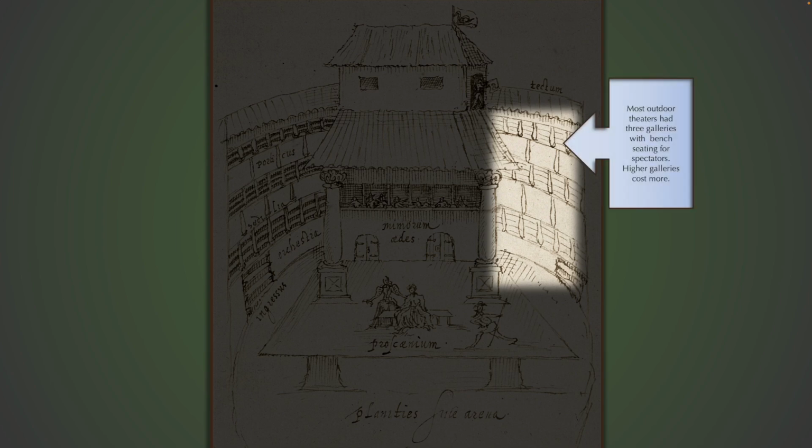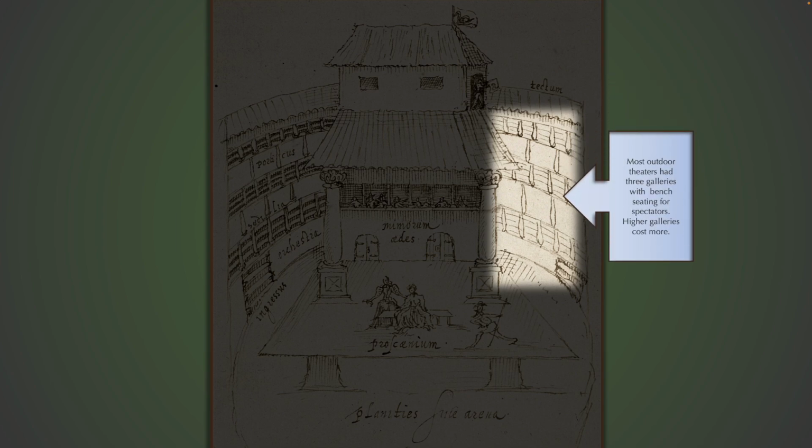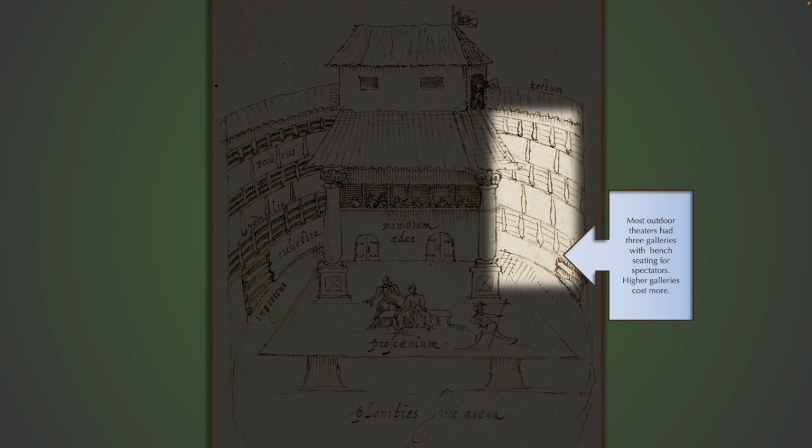The most expensive seats were in these galleries, and there were generally 3 of them, with bench seating for the spectators, and the higher galleries cost more. You can see that the entrance to the galleries was on the inside of the theaters with these stairways, which basically made the entire theater a massive fire hazard. And it's miraculous that we don't have any records of one of these theaters catching on fire and burning down with everyone inside. As far as I know, there were no external entrances into these galleries, which could seat hundreds, if not thousands, of people.